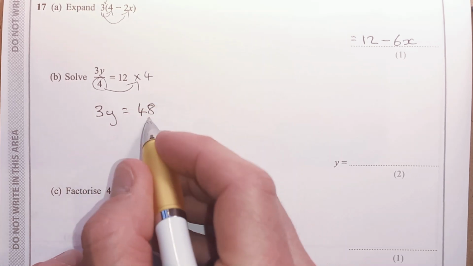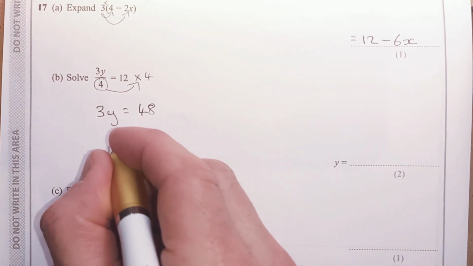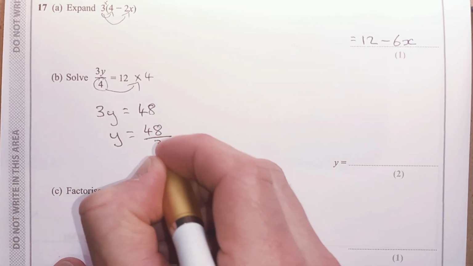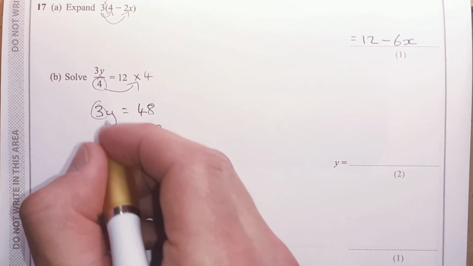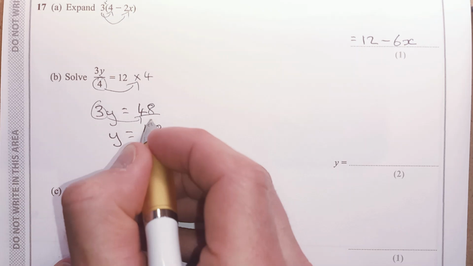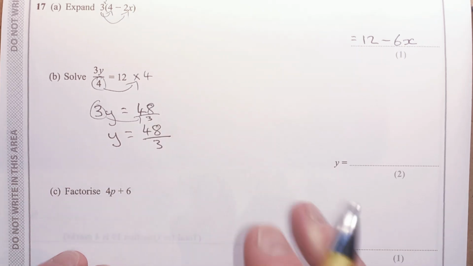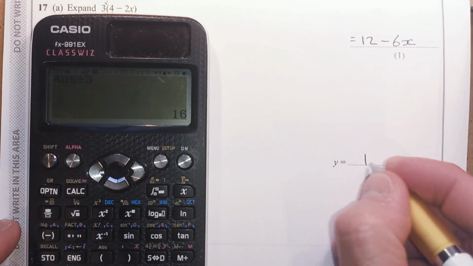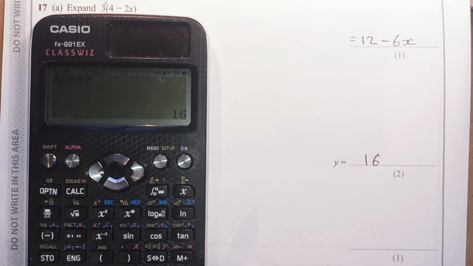If 3y is 48, then 1y is going to be 48 divided by 3. Again, this is multiply at the moment. We move it to the other side, it becomes divide. So 48 divided by 3 gives us 16.